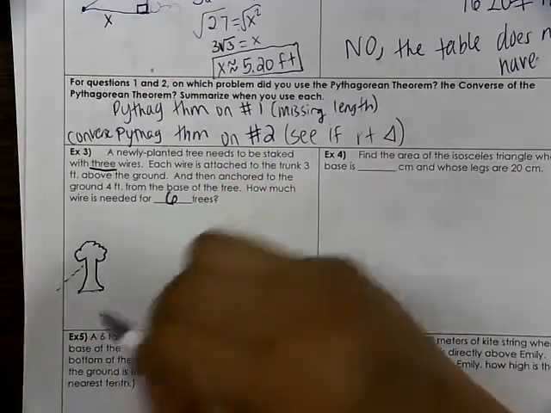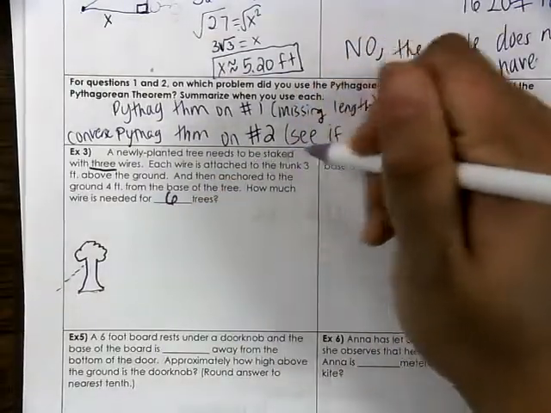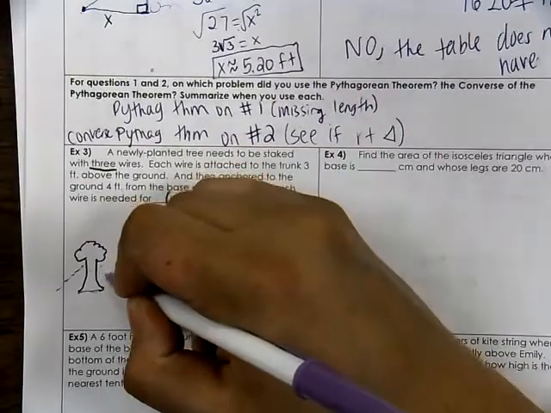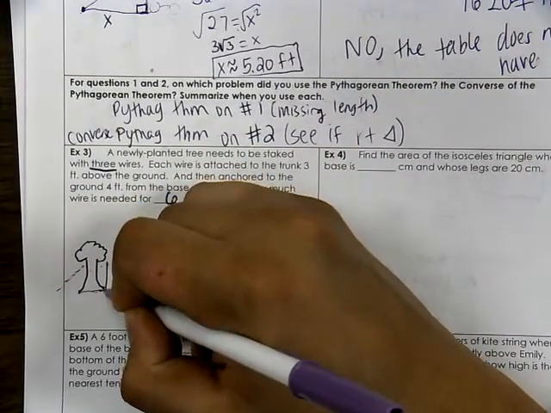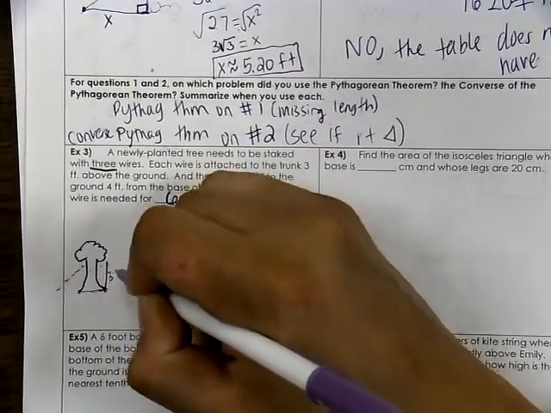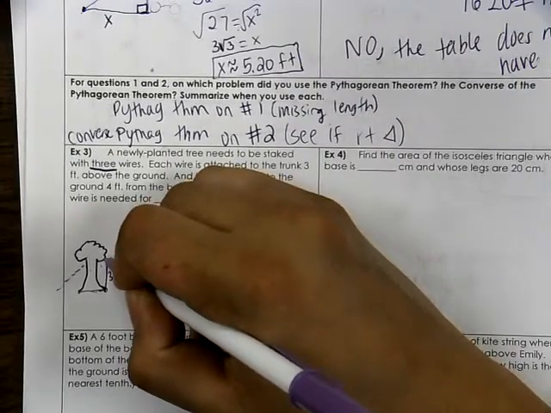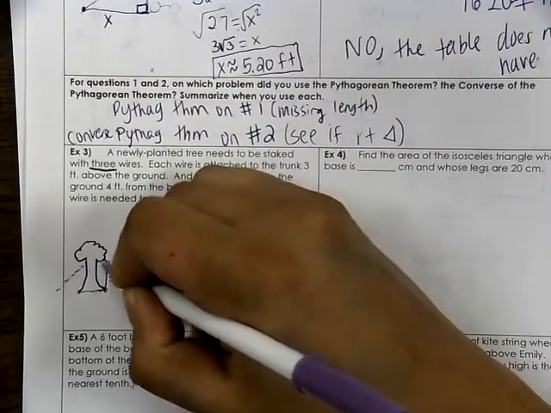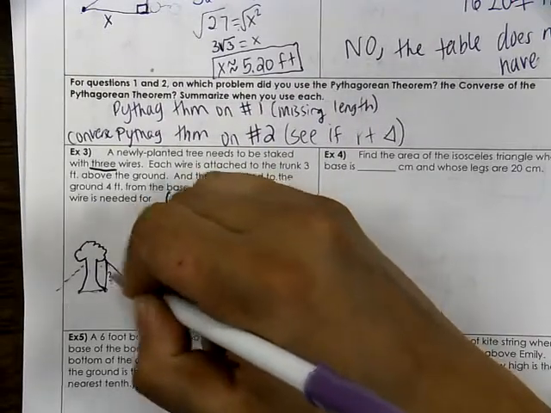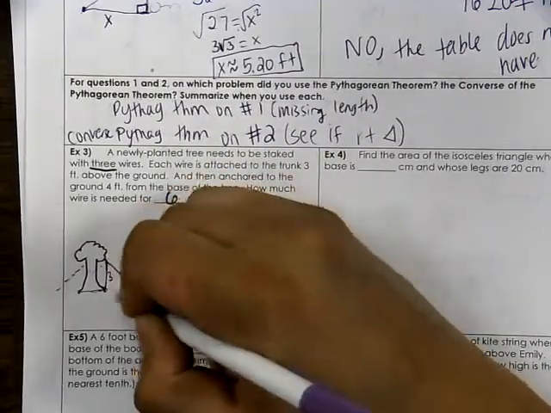So when I stake, let's do one of the wire, because it says it's attached to the trunk 3 feet above the ground. So imagine here, there's the ground, 3 feet high. That's where this wire will come from the tree, probably from the trunk actually, and I'm drawing it from higher, but it should technically come from the trunk itself, from 3 feet.